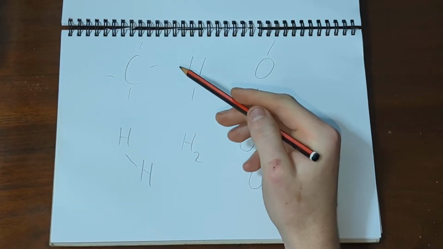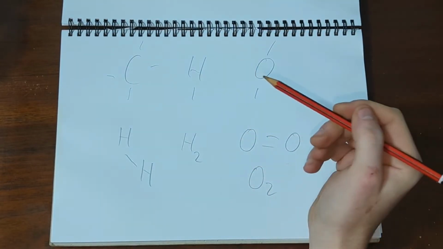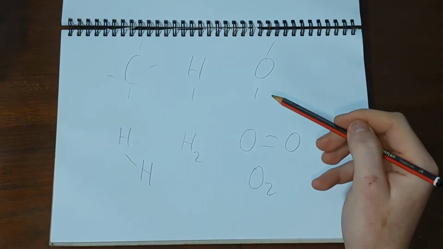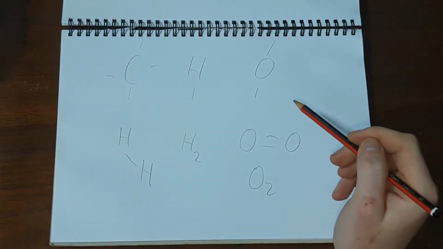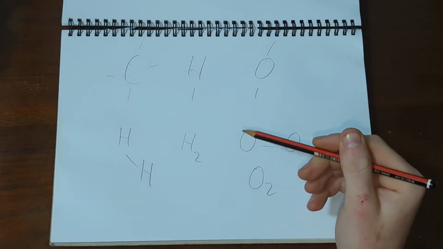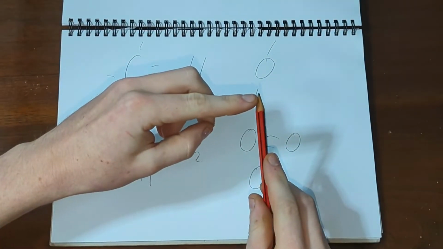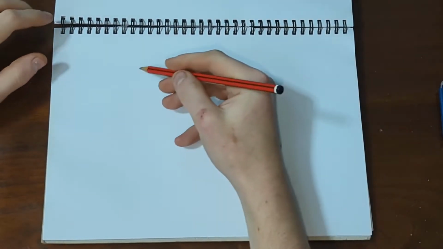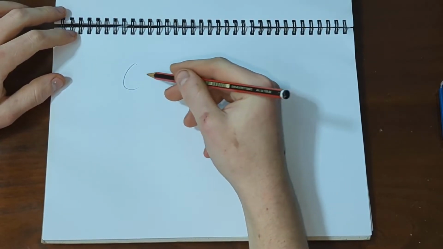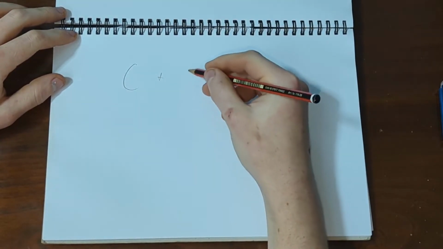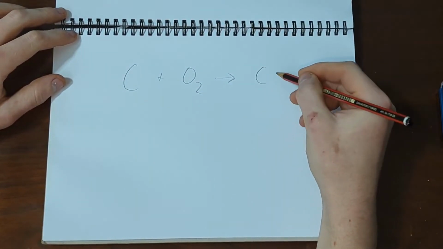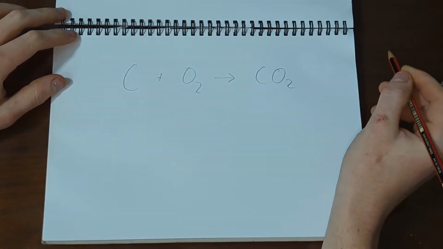Now, carbon unfortunately can't become C2 because if you imagine, one of these arms would have to wrap all the way back around in order to connect to the other carbon. So carbon usually forms things like graphite, which is in the tip of this pencil. So solids, not gas. Now this is actually quite an important thing because if you have one single carbon atom, it combines with an oxygen molecule to form CO2, carbon dioxide.